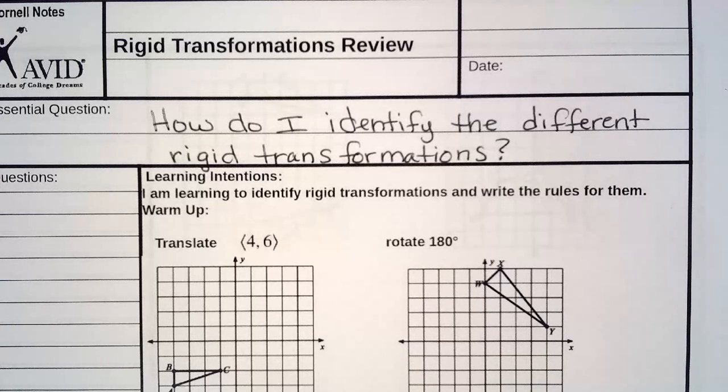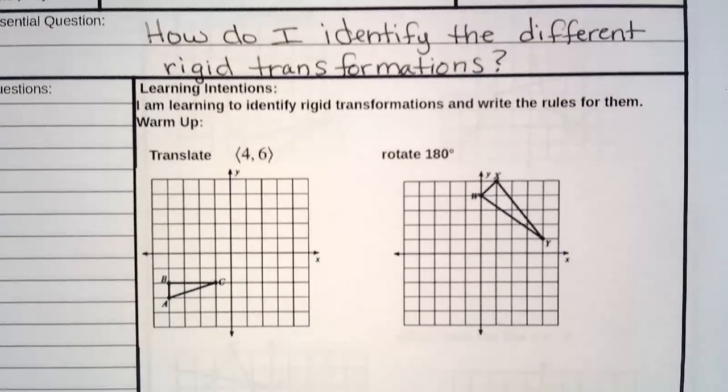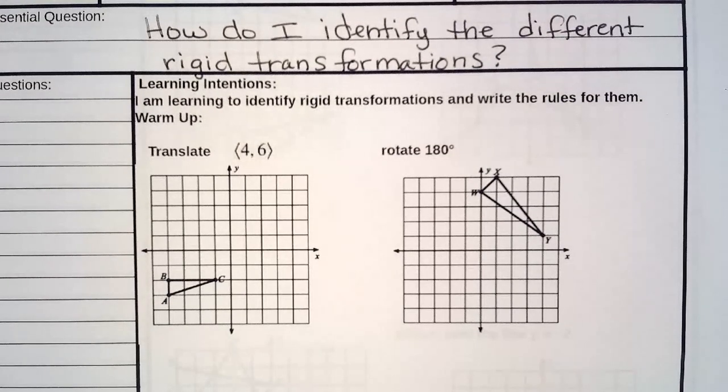So your learning intention is, I'm learning to identify rigid transformations and write the rules for them. So pause the video. You have two warm-up questions. Translate by the vector and then rotate by 180 degrees. So pause the video and see if you can do those now. Remember, for the rotations, there is a table in your notes.